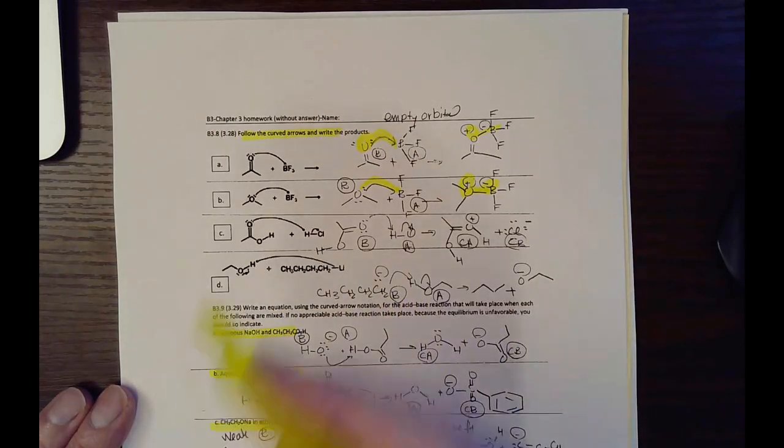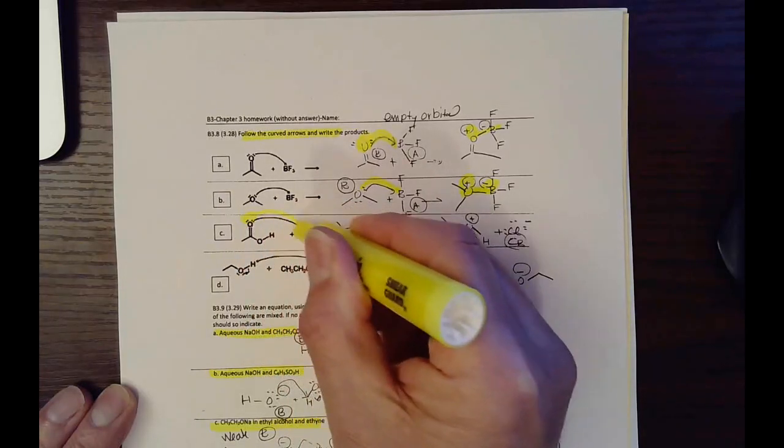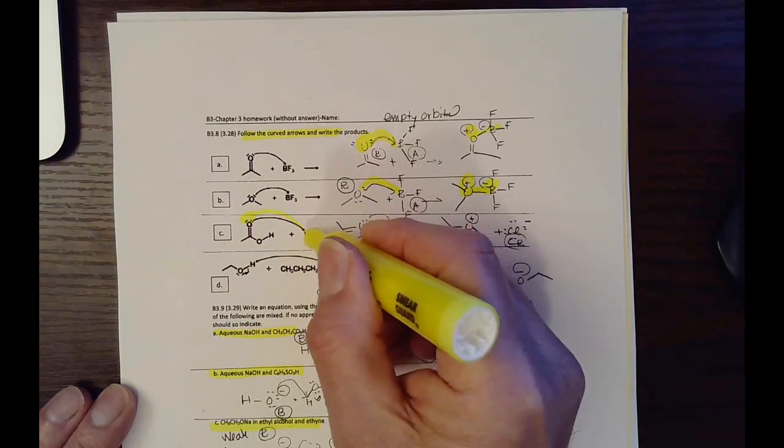So oxygen in a carboxylic acid is a base, and can react with the H, and the electron between the H and Cl goes to the Cl.